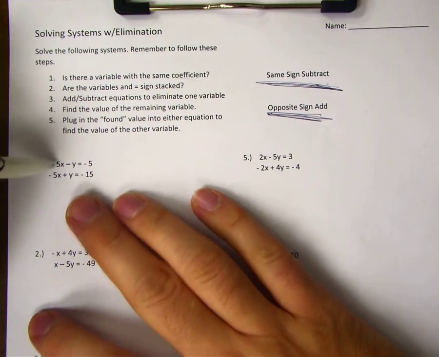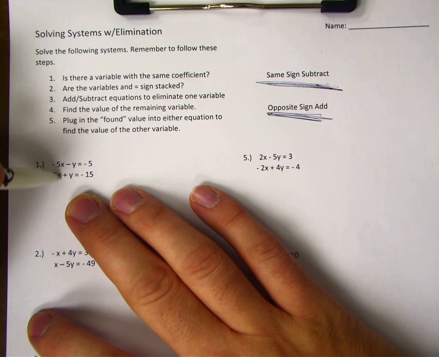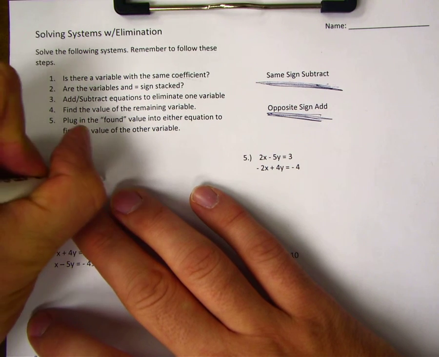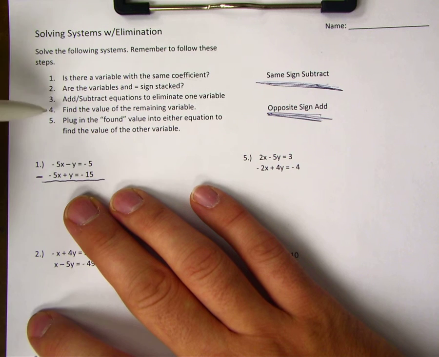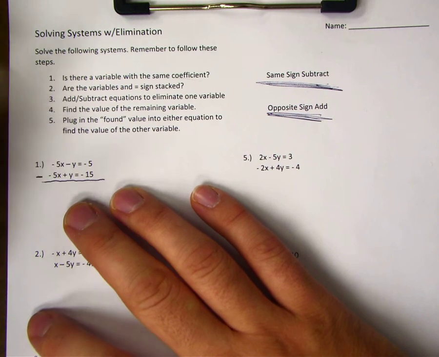So when I'm looking at number one right here, we can pick the x's or the y's. I'm going to pick the x's because they're nice up in front here. And they also have the same sign. They're both negative. Alright, so same sign means subtract. So I'm going to put a subtract sign in front, draw my line underneath the bottom here, and find the value of the remaining variable after I subtract.